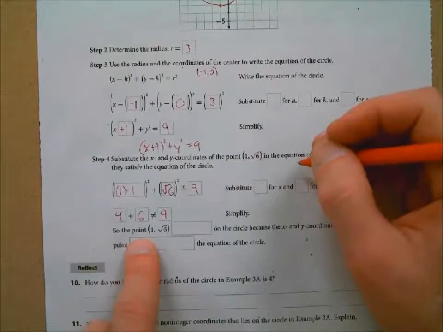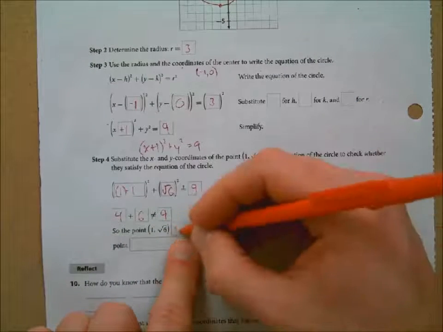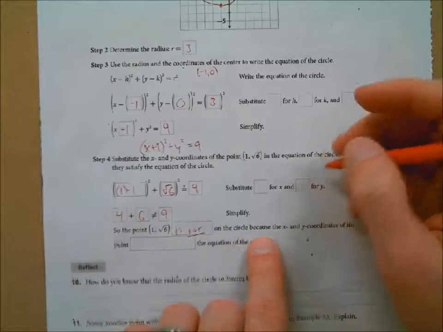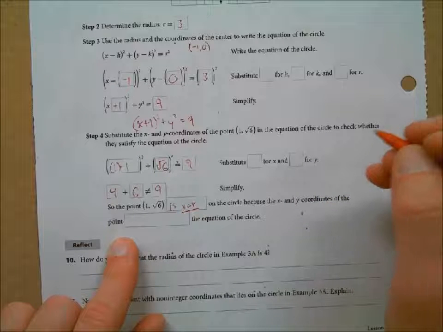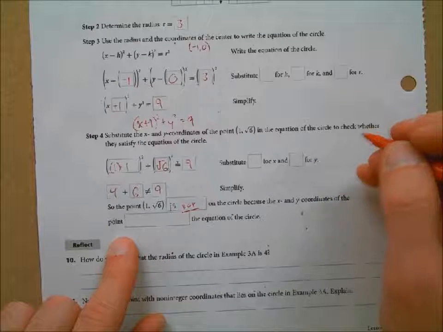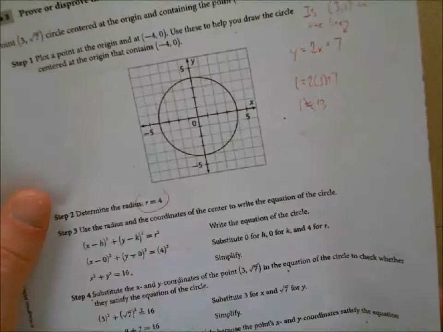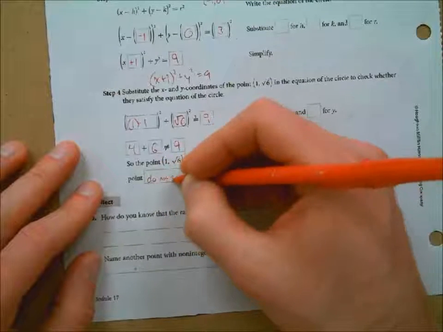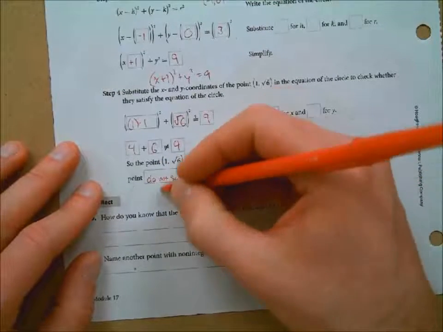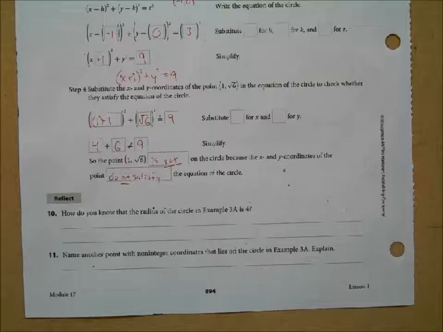So the point 1, square root of 6 is not on the circle because the x and y coordinates of the point do not, let's see, I'm not sure what words to use there. Do not satisfy the equation of the circle. All right. Questions on any of that?